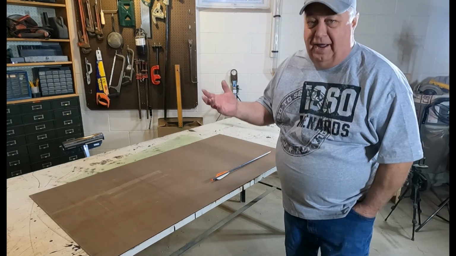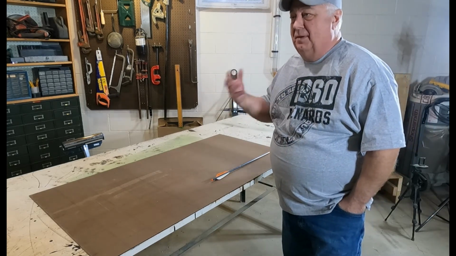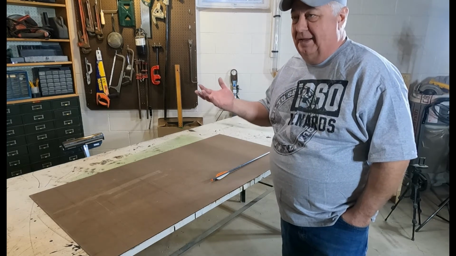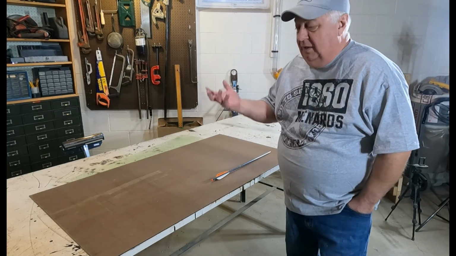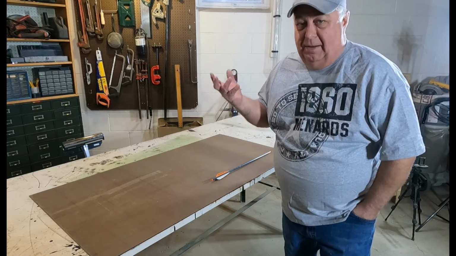So I looked all over the internet and I found a couple. There were a couple arrows, but they didn't really fit what I was trying to do. So I decided to come up with a way to make my own.